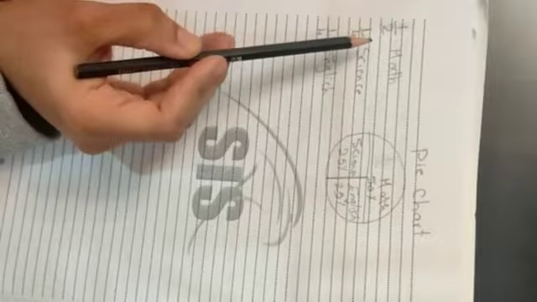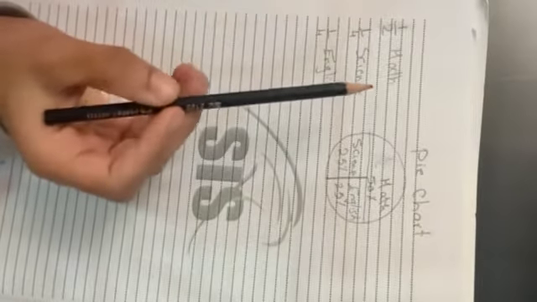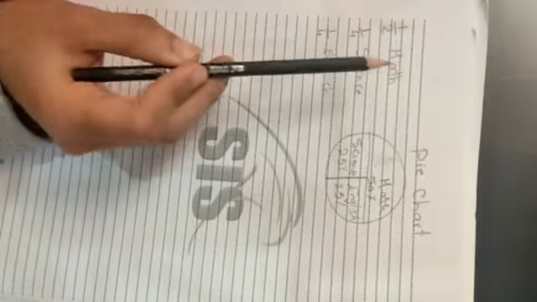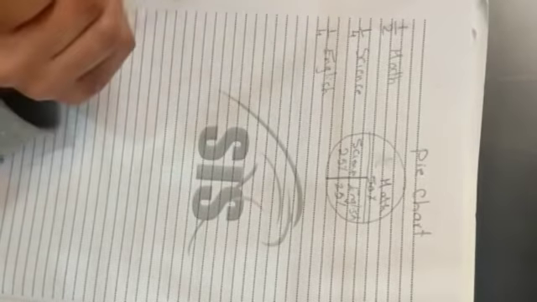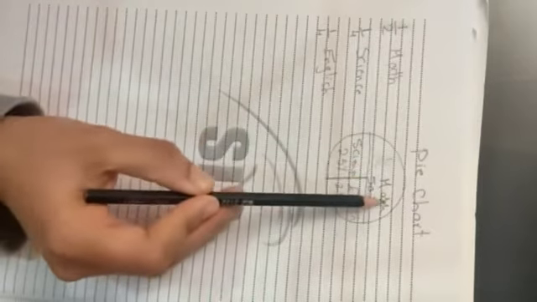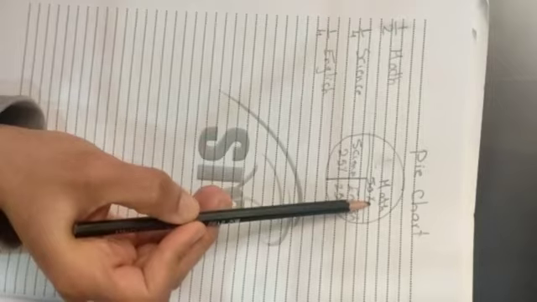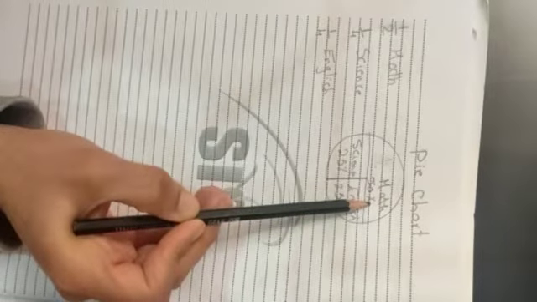For example, if I asked your class about their favorite subject, half the class chose math as their favorite subject. So half the circle will be for math, and half the class is of course 50% of the class.